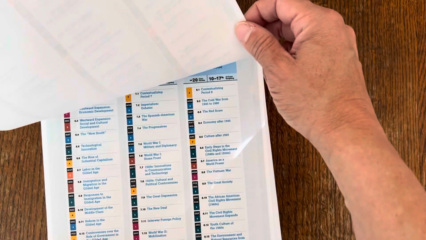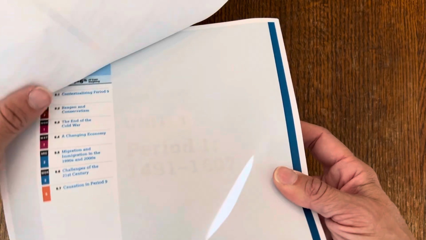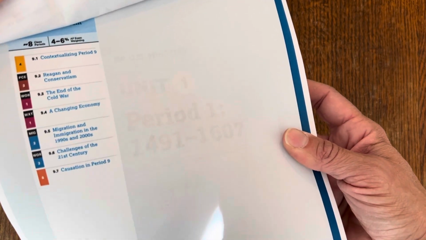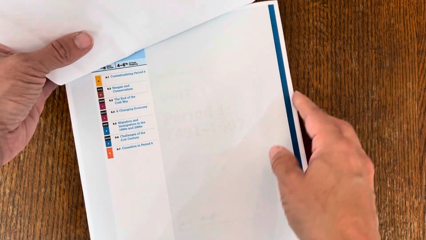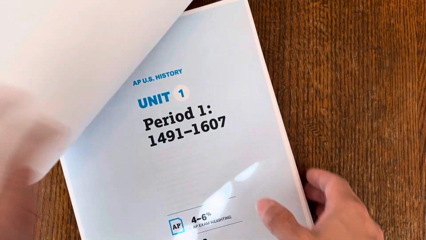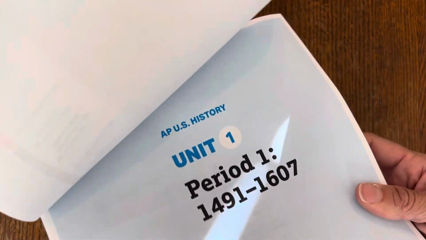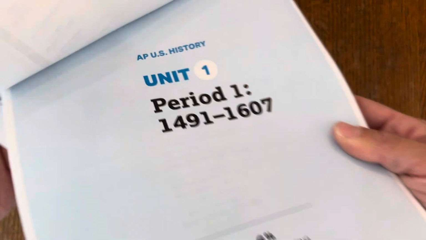So my plan is to use the Memoria Press materials for Units 1 through 8 because that's what it covers chronologically. And then for this last unit, Unit 9, I'm going to be using the OpenStax textbook, which is available online for free. And the Bill of Rights Institute now houses it. So they actually have the whole course. So if you are interested in facilitating an AP US History course and you don't want to mess with printed out textbooks or things, I would definitely look into that as an option.